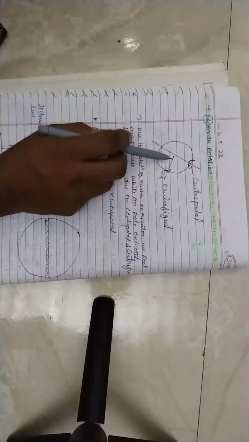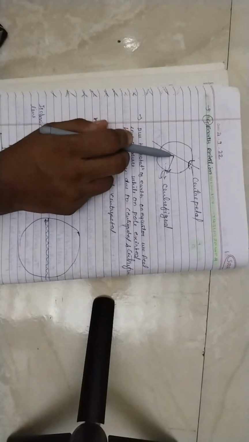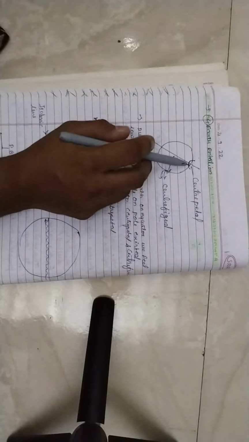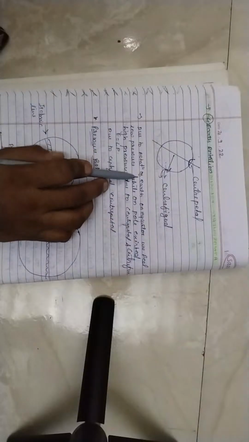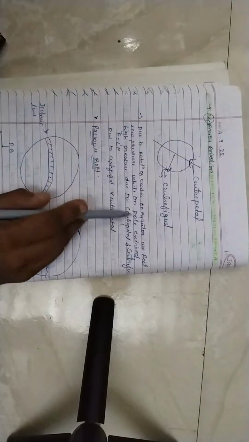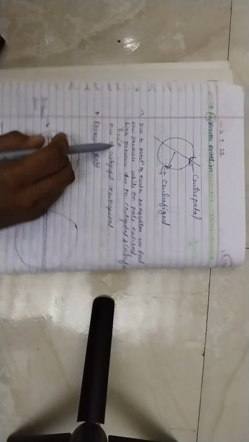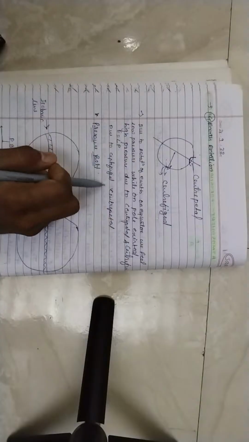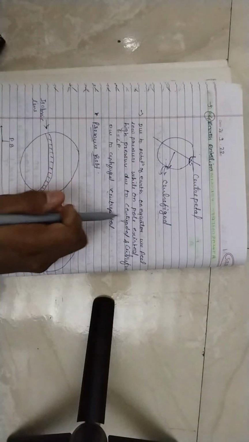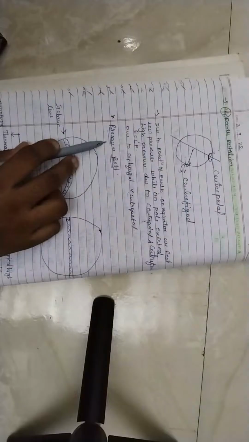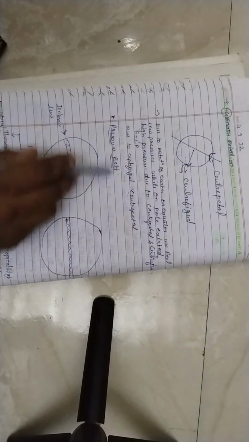And the centripetal force, and this is centrifugal force, which is applied from the center. It is a centrifugal force, and from the top is centripetal. Due to the rotation of the earth, on the equator we feel low pressure, while on the poles there is high pressure, due to the centripetal and centrifugal forces. And the pressure belt.